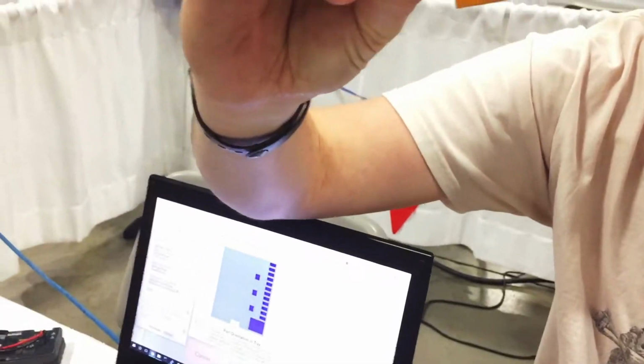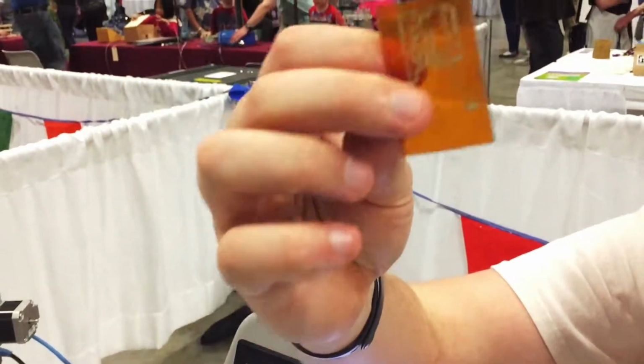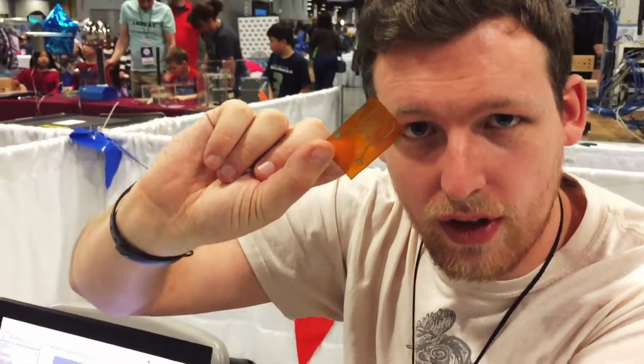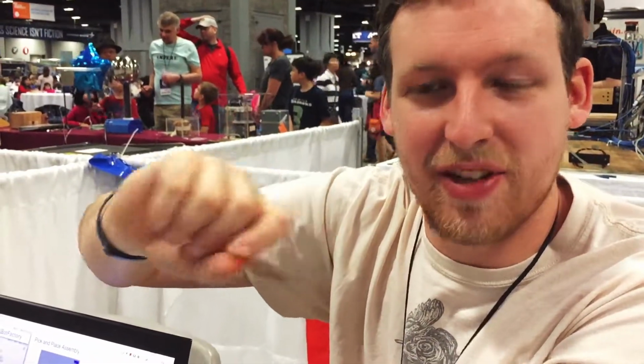So here's an example of something. Here's a flexible circuit. How about that, eh? Dual layer too. So we're working with a dielectric ink now that allows for multi-layer printing.